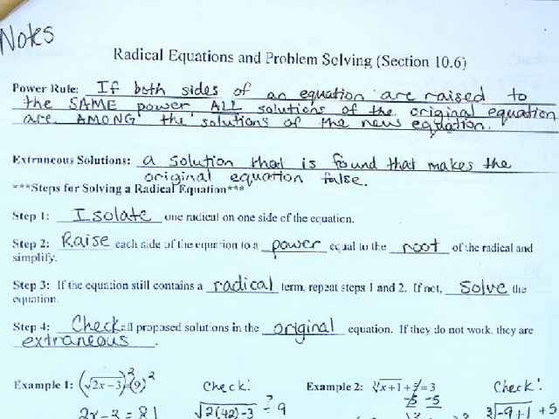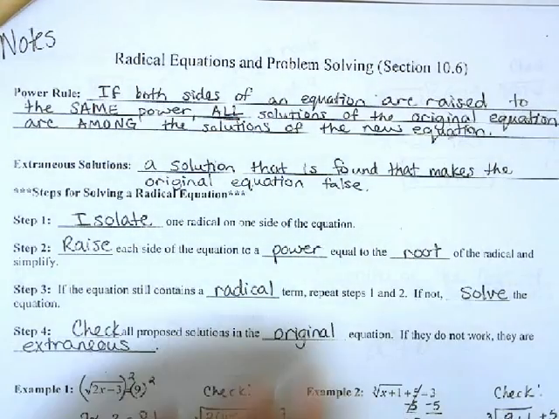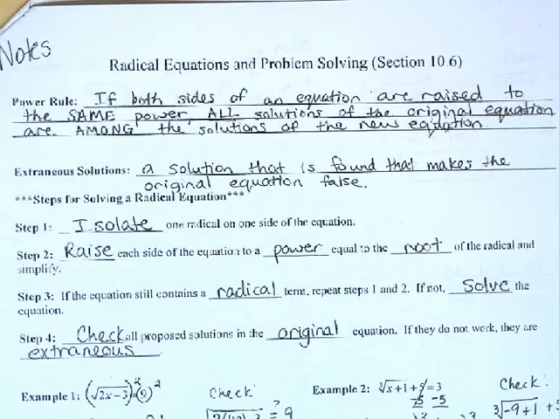Alright, so the next part that we have to look at is problem solving. So now we're going to start looking at equations with radicals in them. So far we've just been simplifying radicals on their own. Now we're going to look at solving for x when we have radicals in the equation.